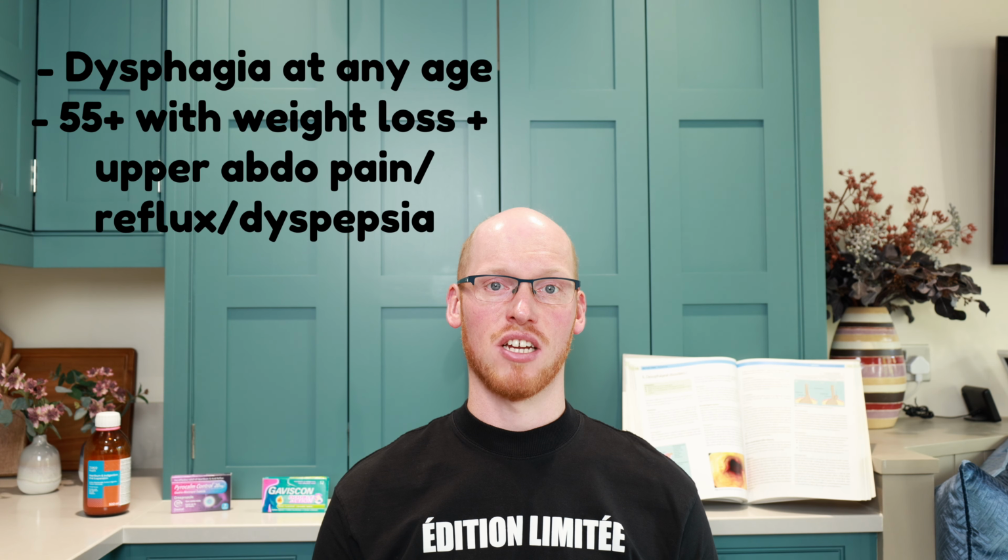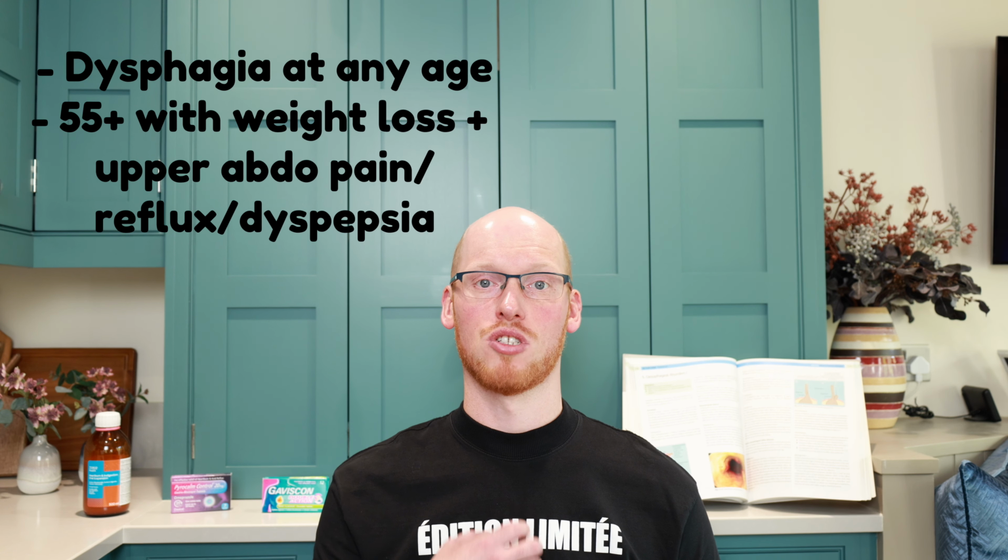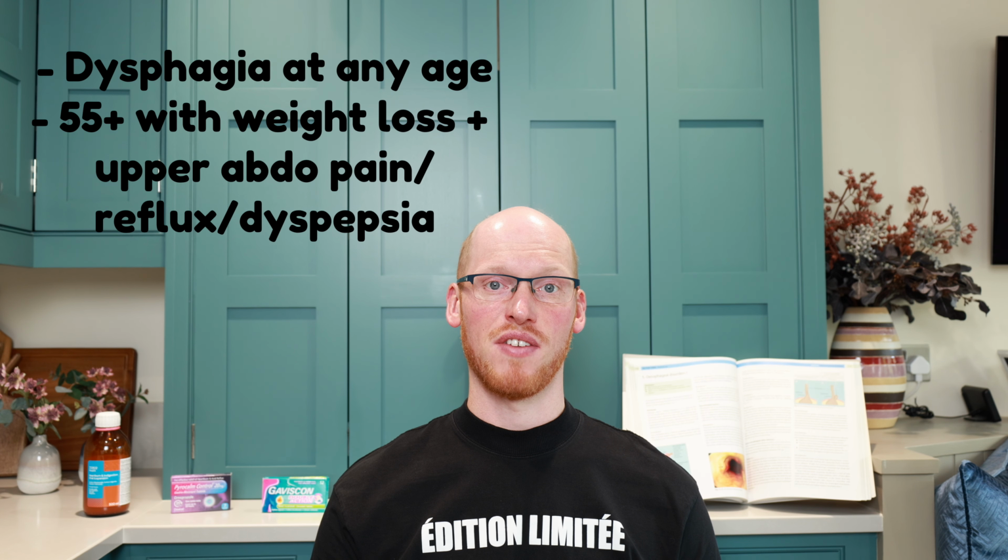So something to make you aware of, red flag symptoms to look out for, which can mean a patient will need a 2-week wait referral, include if they are any age and have dysphagia, and that is where food or drink gets stuck in the food pipe on swallowing, or if they're 55 and above with weight loss and either upper abdominal pain, reflux, or dyspepsia.